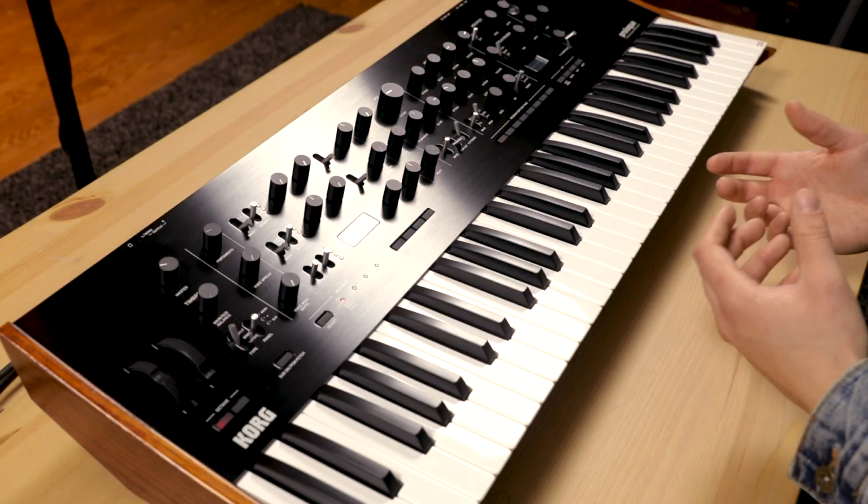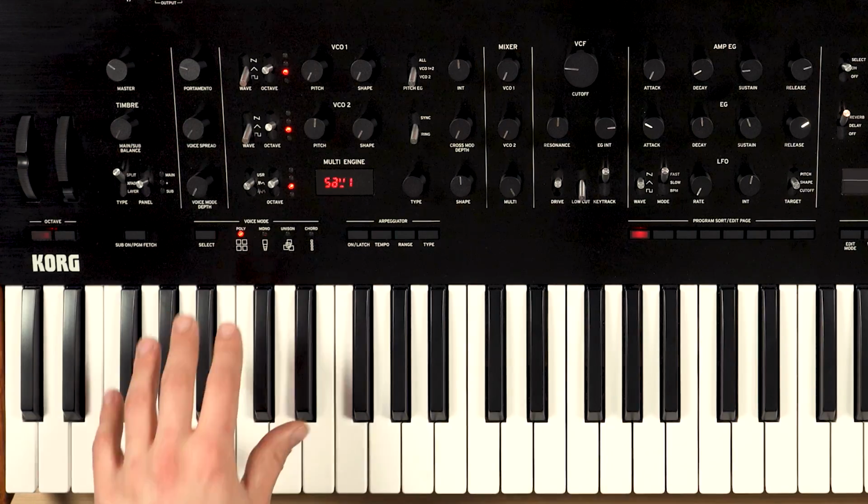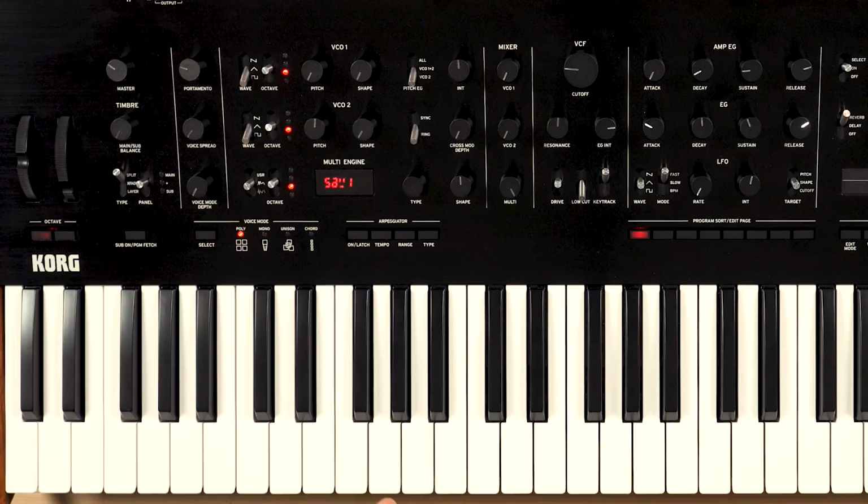The second performance feature on Prologue is voice modes, and those voice modes might be familiar to you if you're familiar with the Korg Mini-Log, for example, and they're used to kind of spice up the way that you utilize Prologue's voices, and so you're not just playing in poly or mono mode, you're really getting the full use out of the 16 voices on Prologue 16, for example.